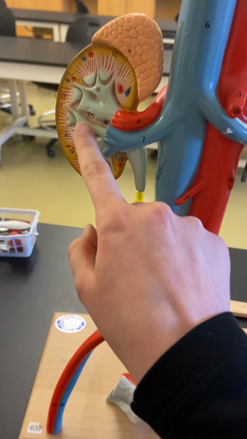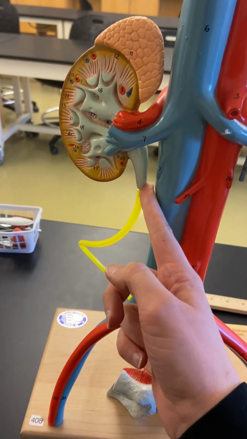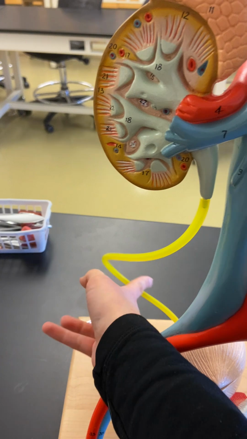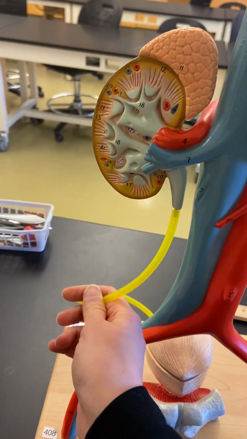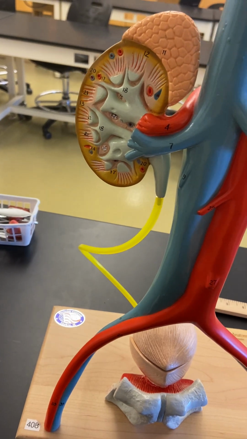Okay, from the kidneys, urine gets filtered into these long tube structures here. There would be one on each side, but it's not shown on this side. These are the ureters. Okay, so ureters.